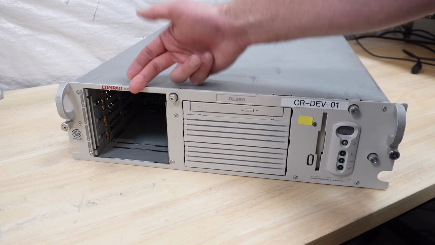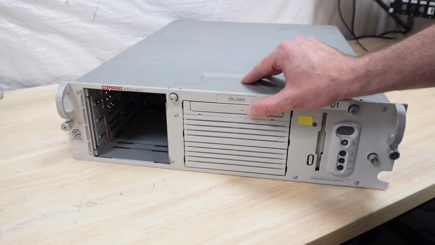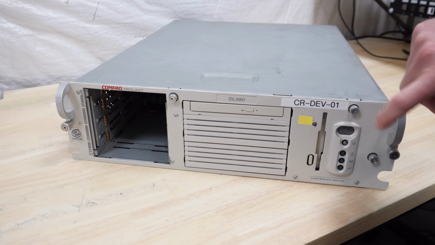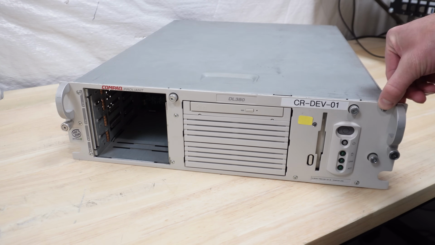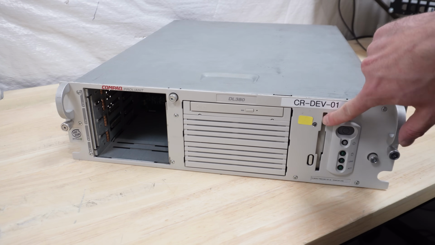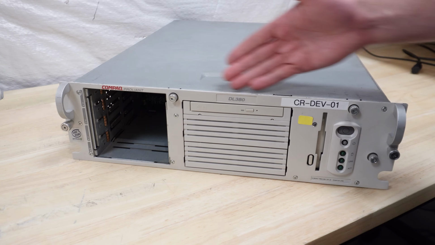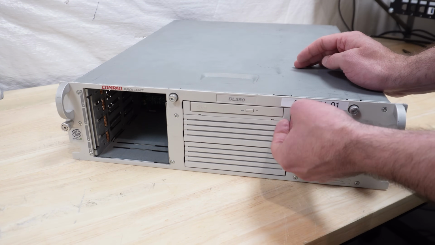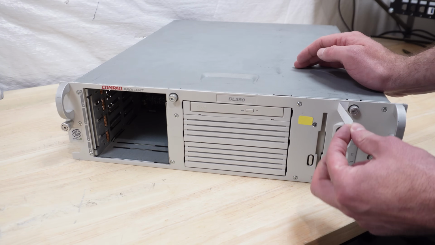On the front, it's got the drive bays, obviously, a CD-ROM that came stock with the unit, I believe, a little floppy drive, and this is like a full metal front bezel thing that is actually very hard to take off. We won't be doing that, I hope, unless we need to for that floppy drive. And of course, it's got that Compaq styling. In a previous video, I had called this Collab Retro Dev 1, but we'll be giving that a different name today.